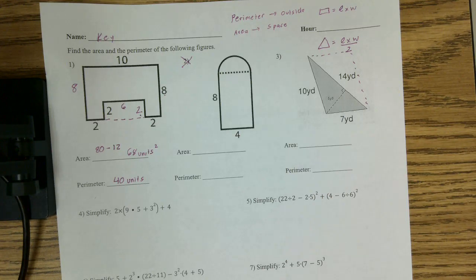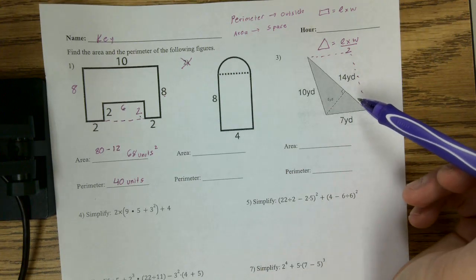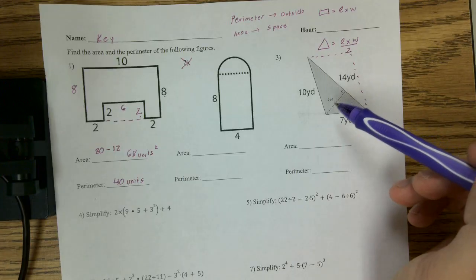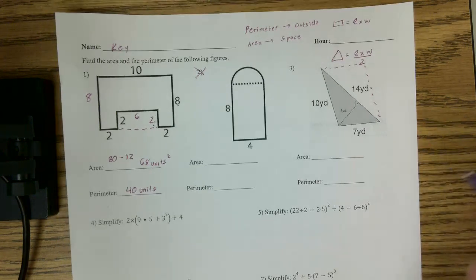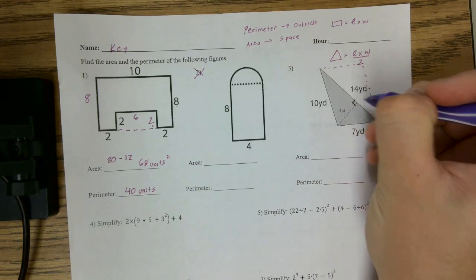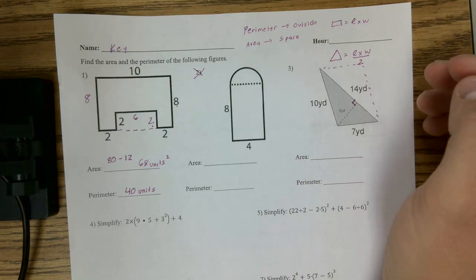Next part, we're going to go ahead and find the area. So if you remember, area of a triangle, again, is length times width divided by 2. So we're going to go ahead and put that in. How I can always tell what the length or the base is, I can always find the height of this. So if I'm looking here, the height of this triangle is the one that makes a right angle. So if I look here, here's my right angle, here's my base, here's my width or my height, and I'm going to divide it by 2.